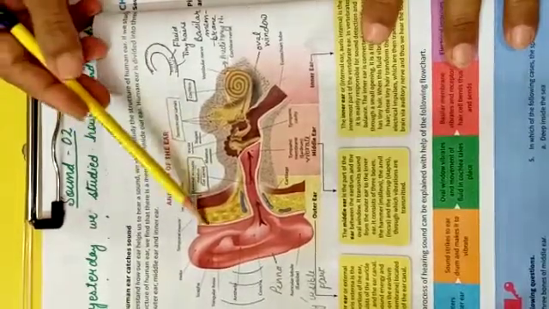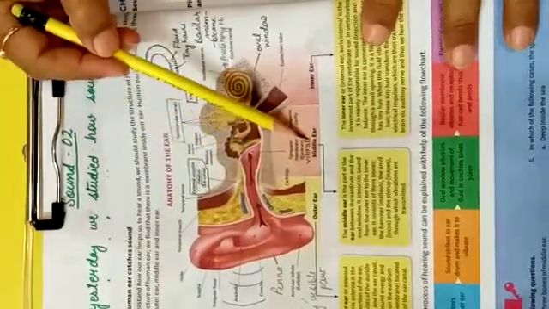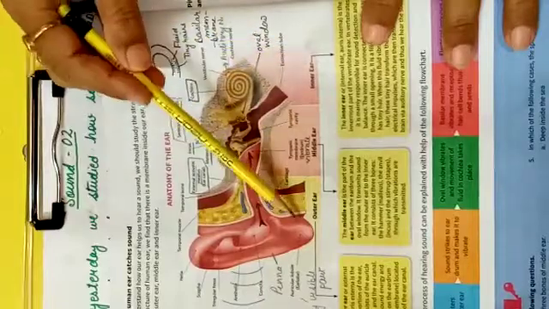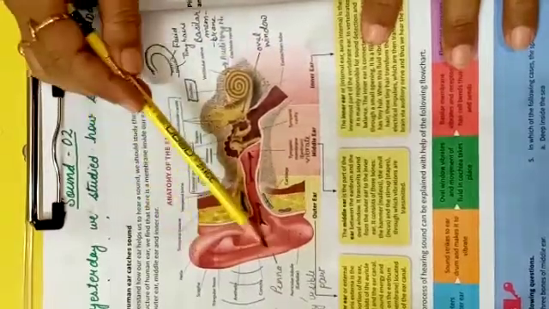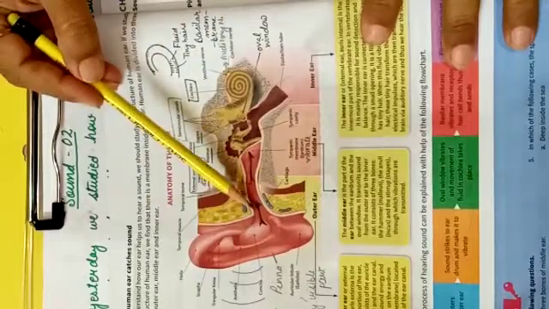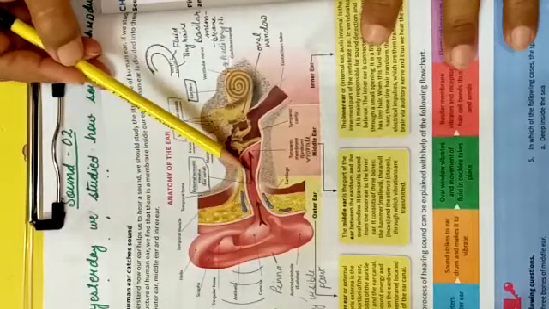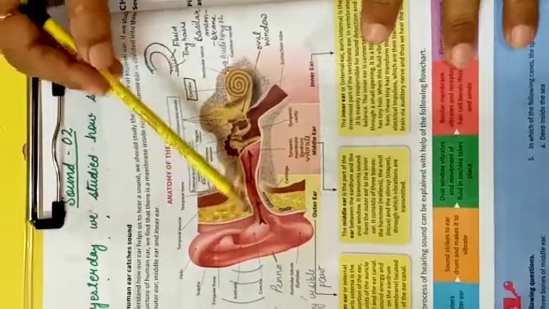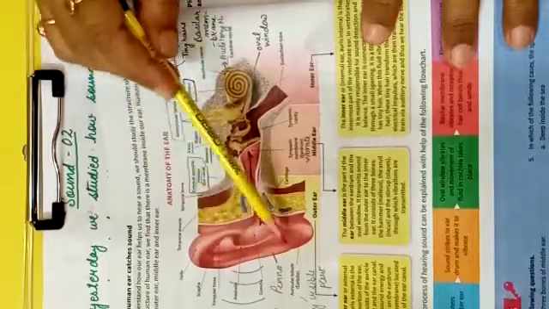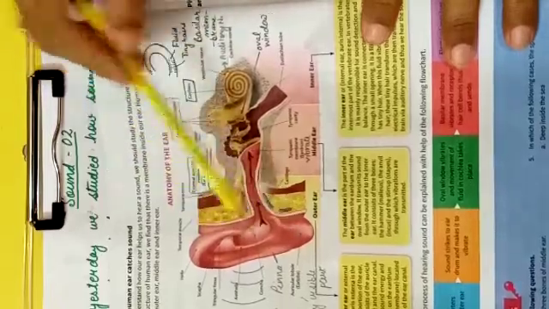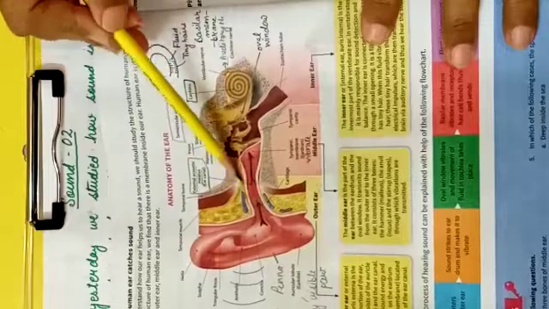The ear is divided into three parts: outer ear, middle ear and the inner ear. The part of the ear that is visible to us is known as the pinna. It is part of the outer ear, and this is the external auditory acoustic meatus. These two are the parts of the outer ear. The outer ear is funnel shaped. You can see this is broader from this side and it tapers into a canal.